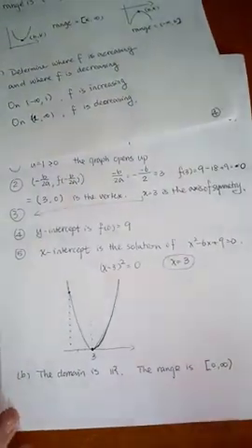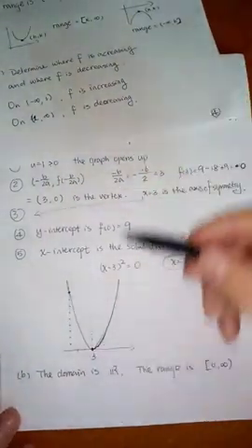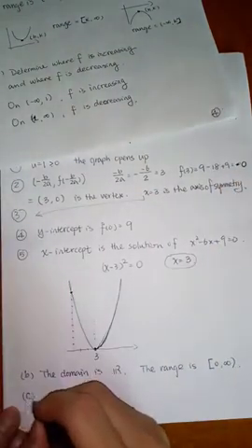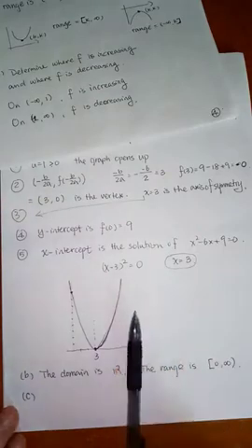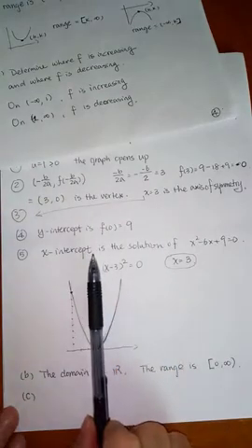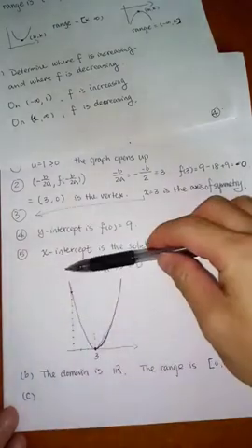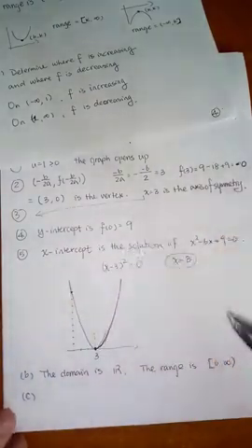So this is from 0 to infinity. Range is about vertical values. And then increasing and decreasing: the axis of symmetry splits the graph into left and right pieces. The left piece is decreasing. The right piece is increasing.